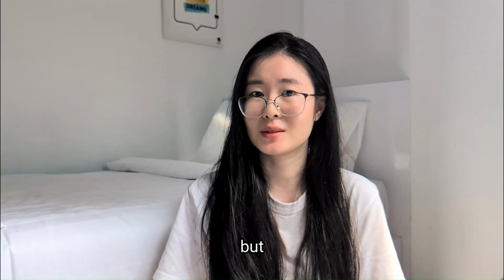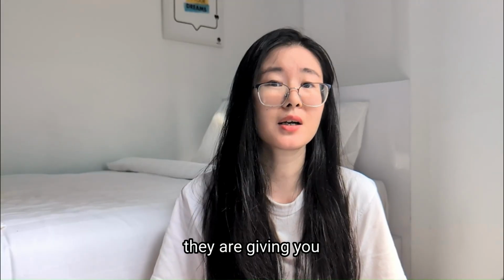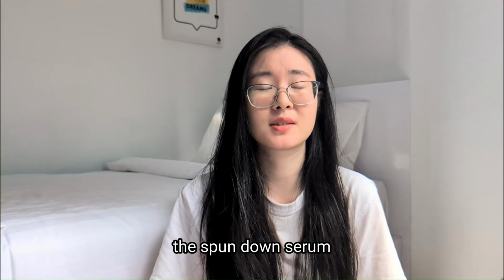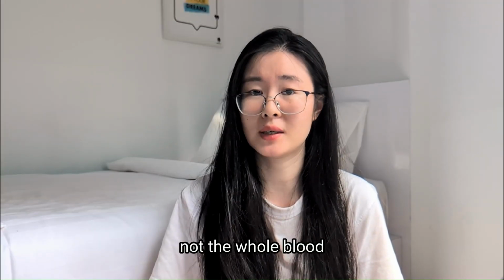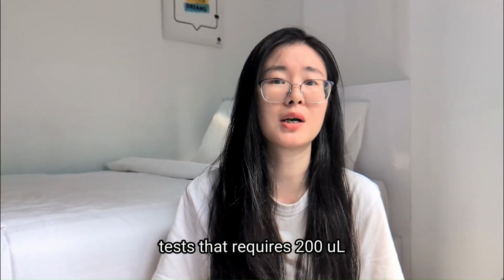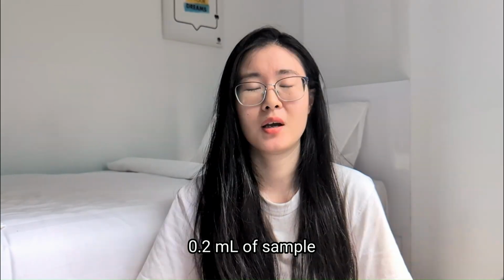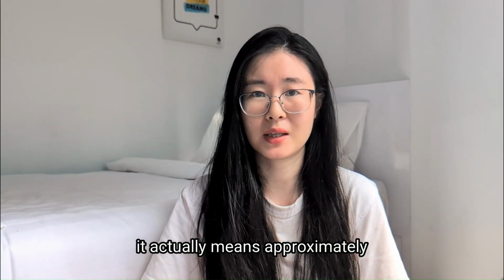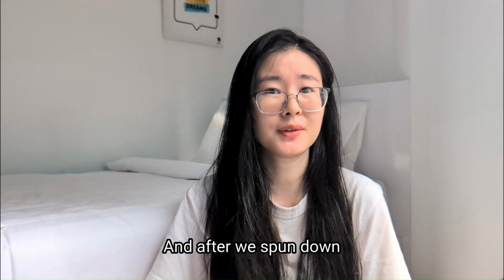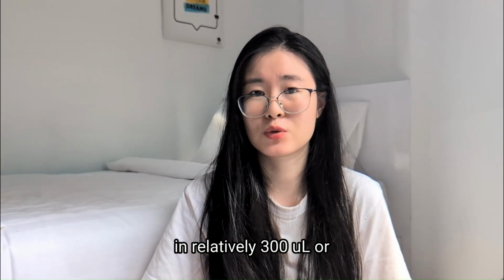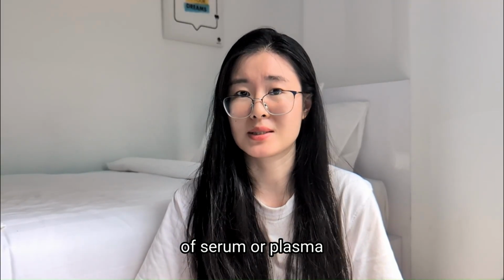A lot of times, the minimum volume on the test catalog is the volume based on the spun down serum or plasma, not the whole blood. If you see some tests that require 200 microliters or 0.2 ml of sample, it actually means approximately half a ml of whole blood. And after we spin it down, it will be left with relatively 300 microliters or 0.3 milliliters of serum or plasma for testing.